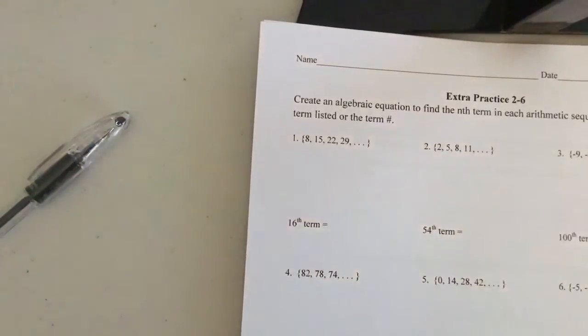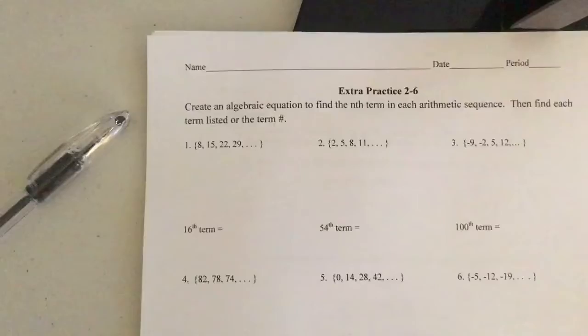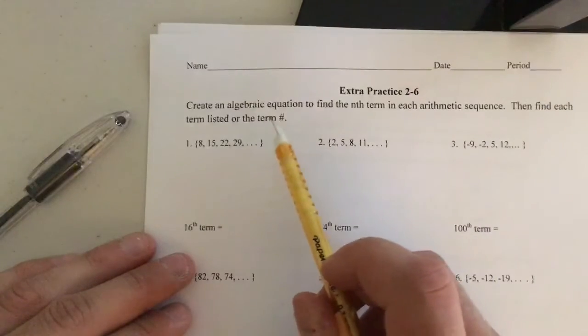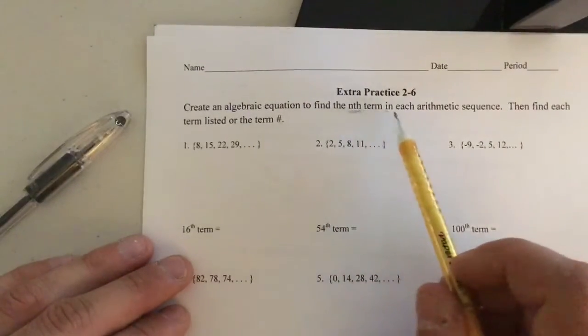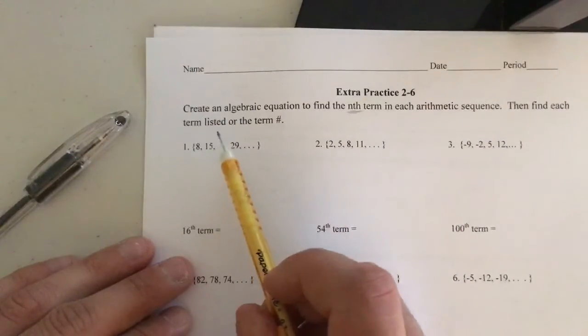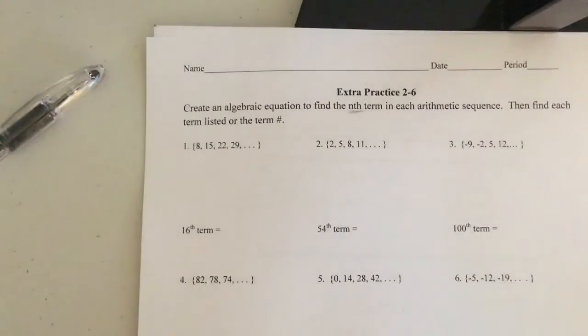As I always say, this would be a perfect time to pause the video, get a piece of paper, get a pencil. Let's do this. Our directions say create an algebraic equation to find the nth term, don't let that scare you, in each arithmetic sequence. Find each term listed or item term number. The big takeaway here is to remember to find or to label our sequence.